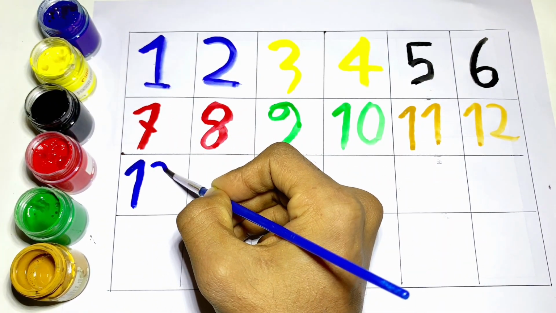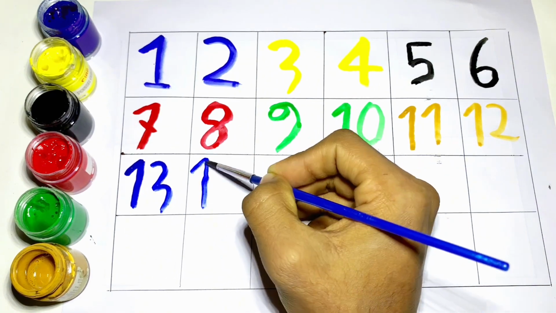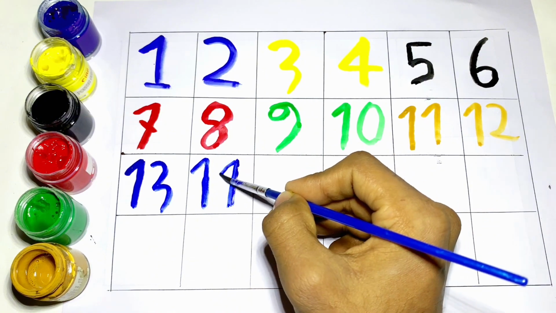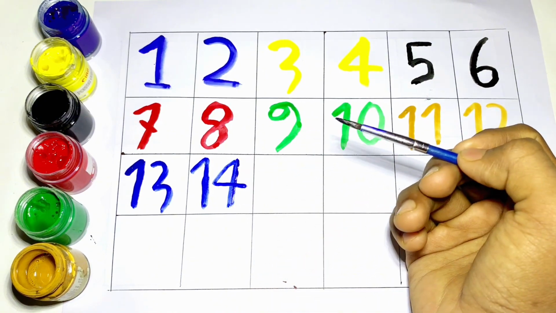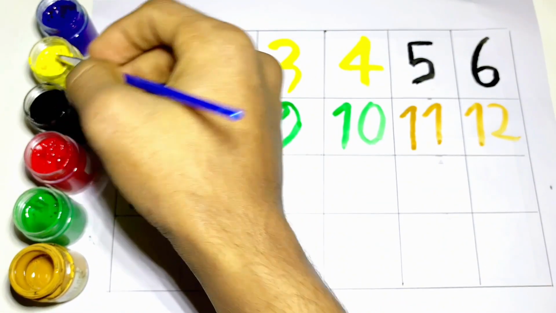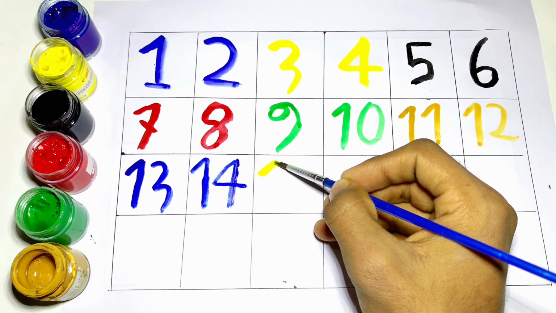14. The numbers of 14, and again use blue color. Kids now draw 15. The numbers of 15, and use yellow color.